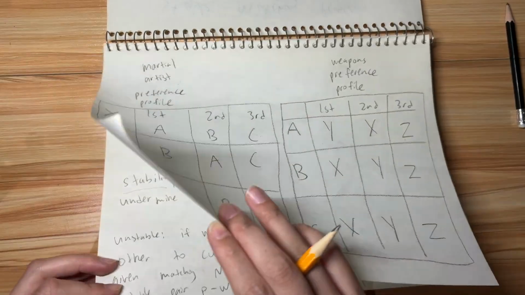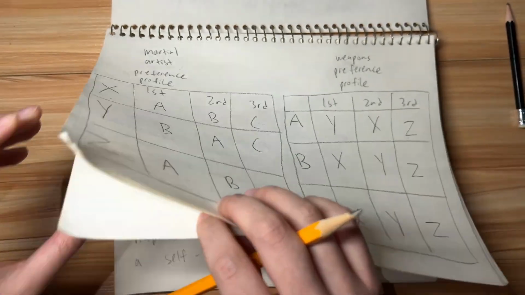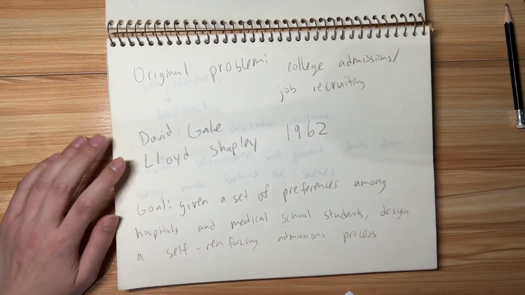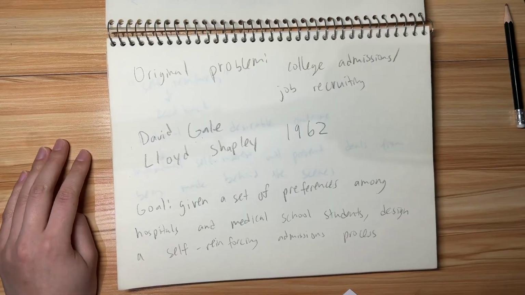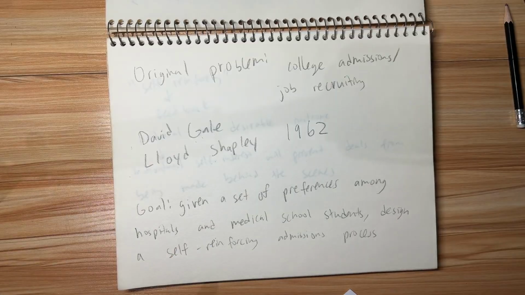But the actual original problem is as follows. In 1962, two dudes named David Gale and Lloyd Shapley were looking at this problem. Given college admissions, or given a lot of companies that want to recruit employees, how can we assign all these arrangements such that everybody is happy and there is no case where, for example, a company prefers another employee over the one they hired, and the employee in question prefers this company over the company they're actually working for?